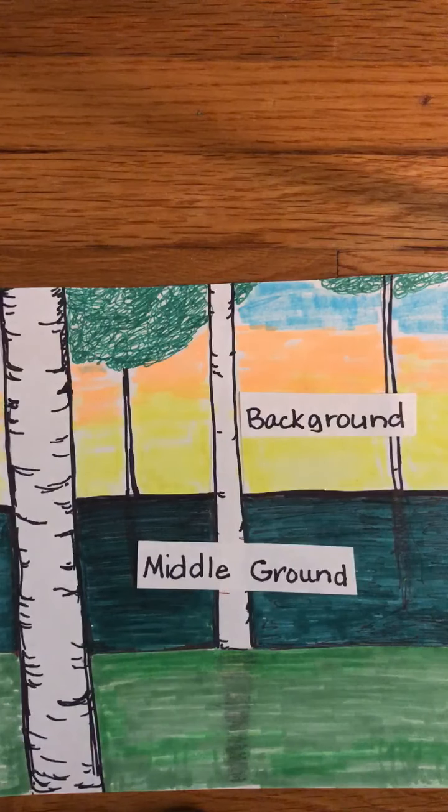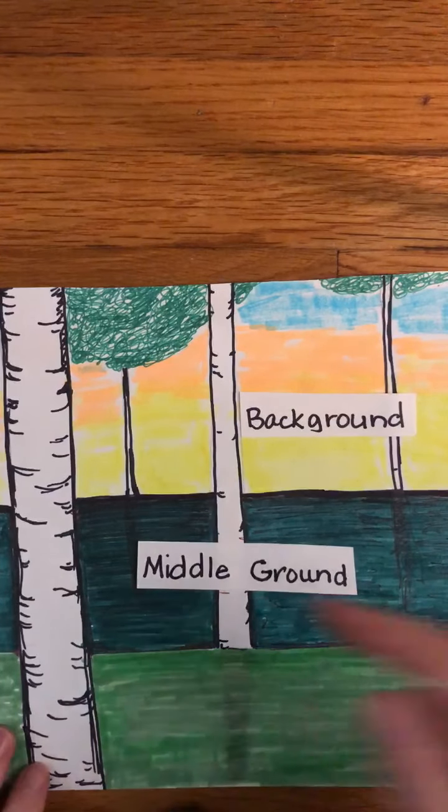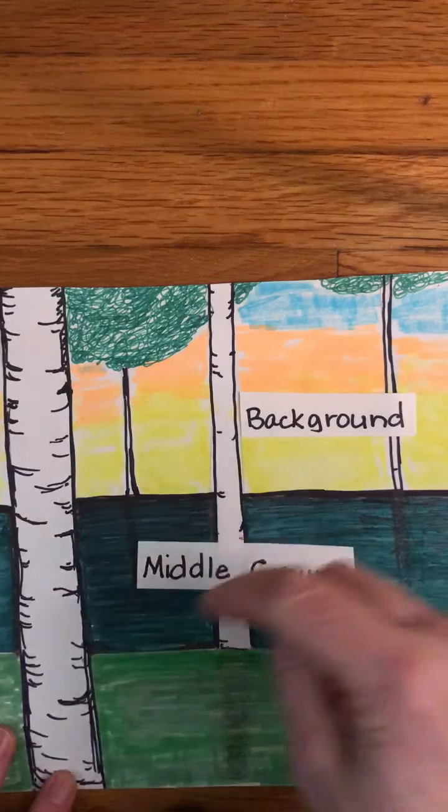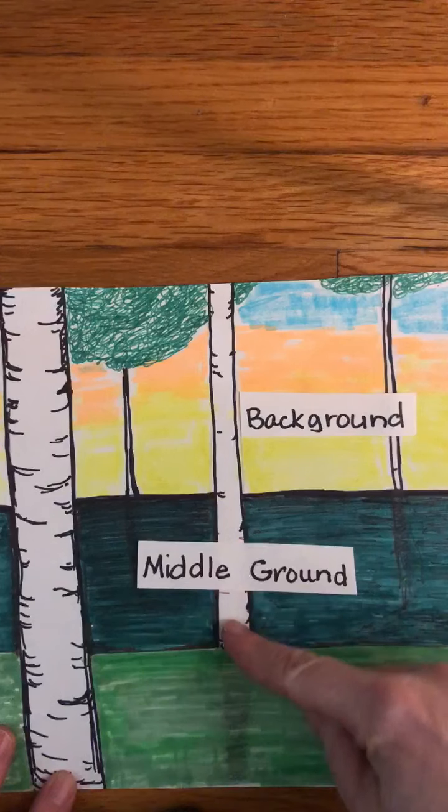When you are close to something, it is much larger than when you are further away from it. It appears smaller. So as an artist, that's what you're trying to do, is show the things that are further away smaller, because when we look at them, that's how they look. So here's my foreground. My tree is pretty good size. I move to the middle ground.